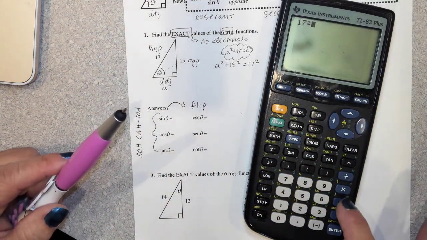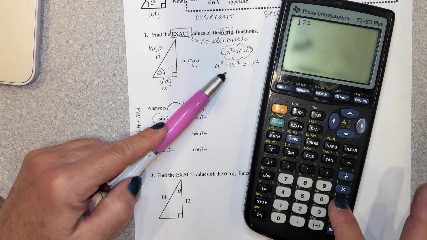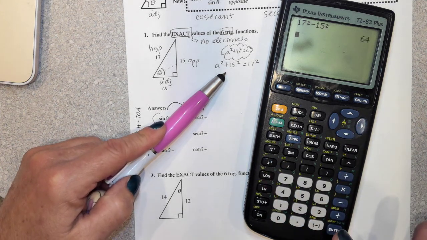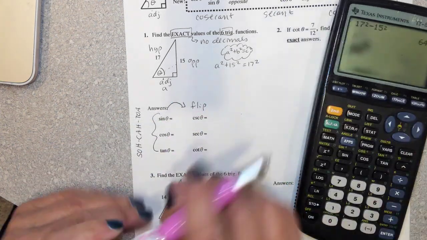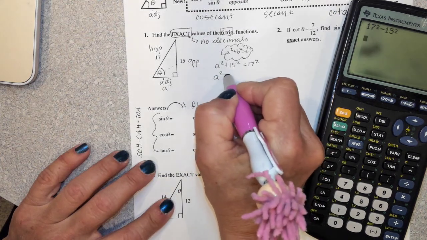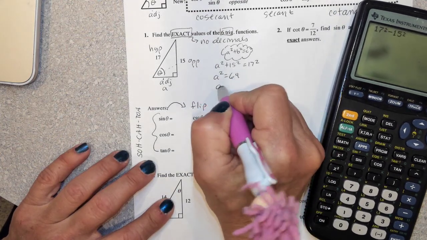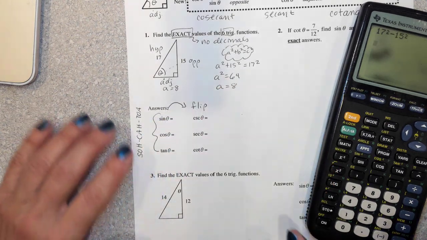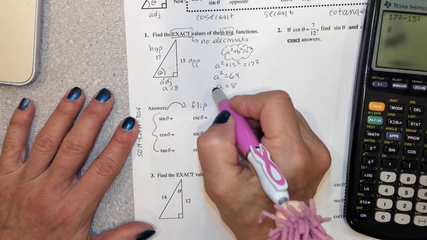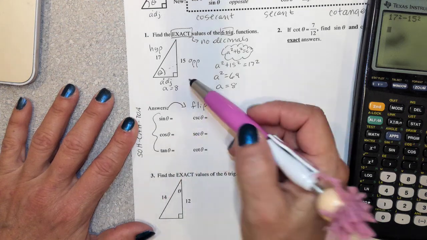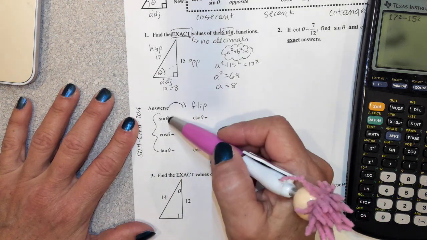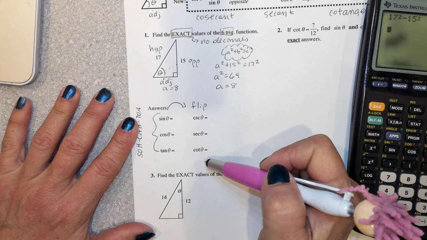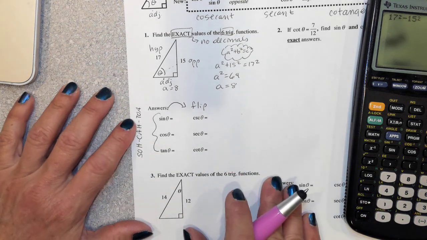So I would take 17 squared, and to get the a squared alone, I'd be subtracting the 15 squared. And so this one is actually pretty user-friendly because a squared is 64. So a is going to be a nice, pretty whole number. It's going to have a length of 8. So that will actually make our lives really easy. So now that I have my triangle labeled, I'll be able to buzz through these pretty quickly, just making sure that all my fractions are reduced.